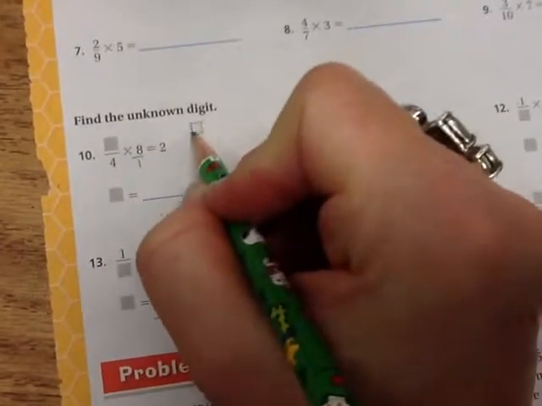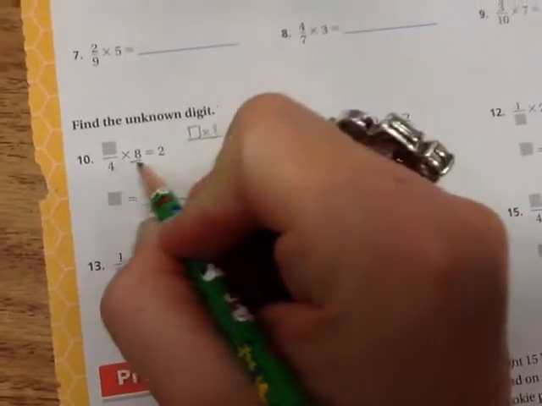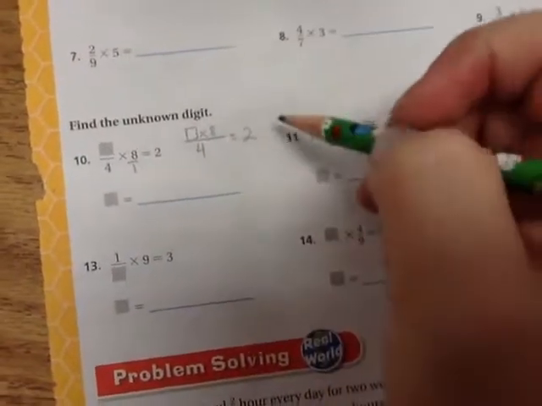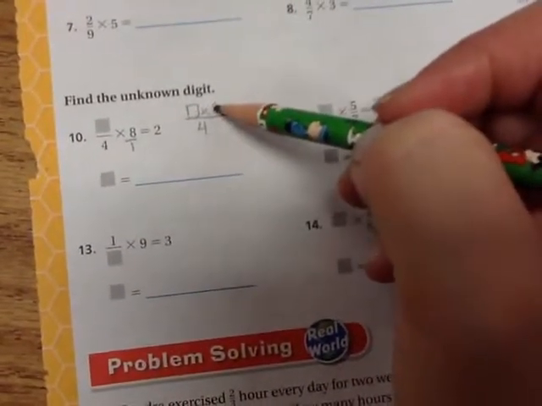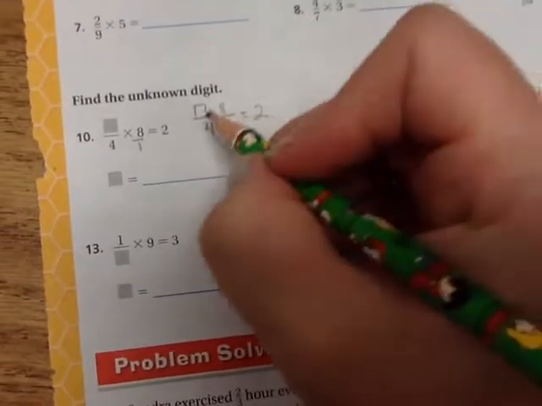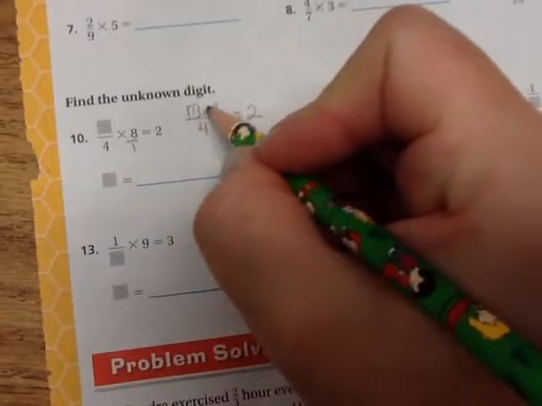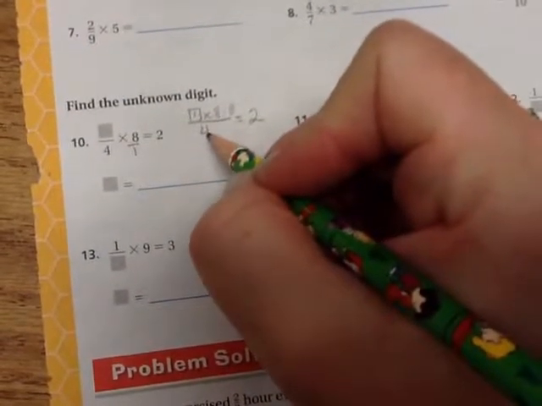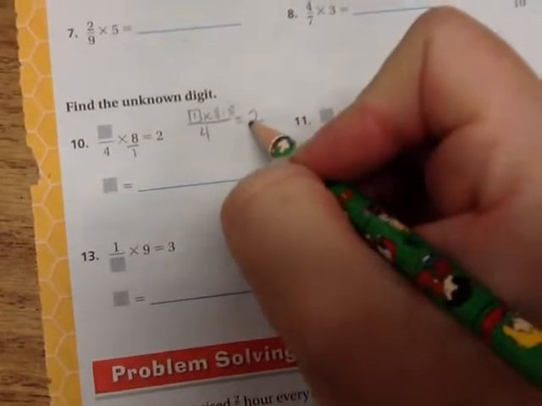Something times 8, so something times 8 times 4 over 1 is 4, divided by 4 is 2. So what times 8 divided by 4 is 2? Just like before, just put a 1 in there and see. 1 times 8 is 8. What's 8 divided by 4? 2. Oh, geez, worked again.